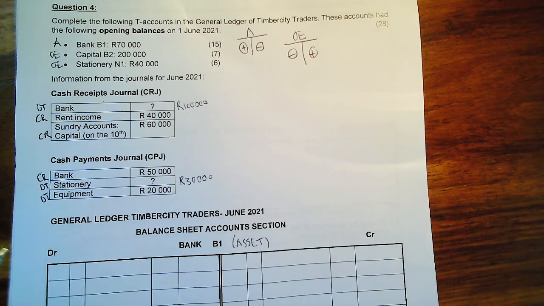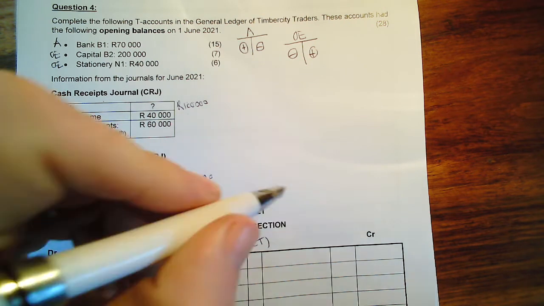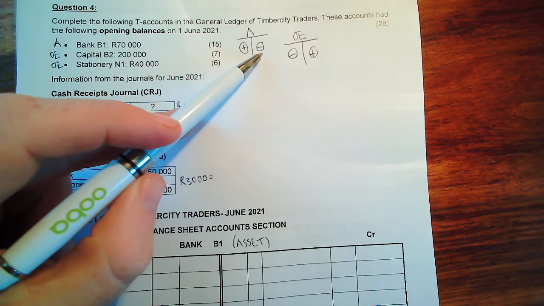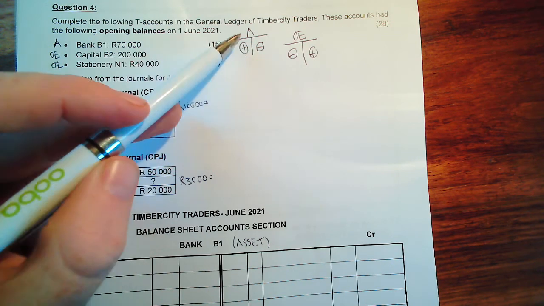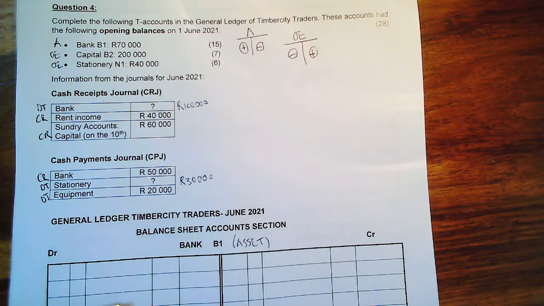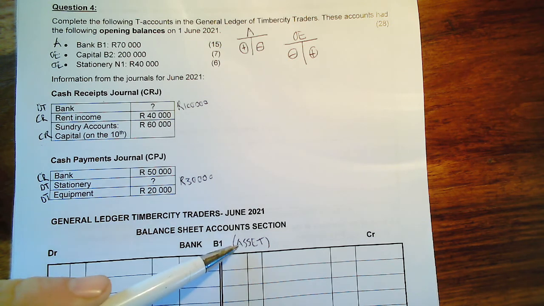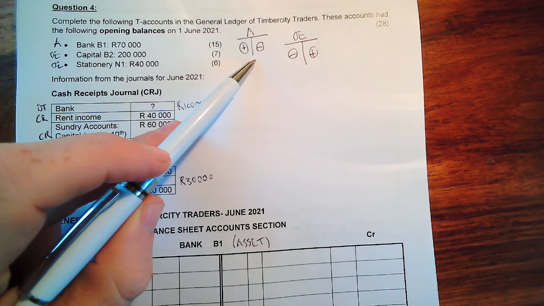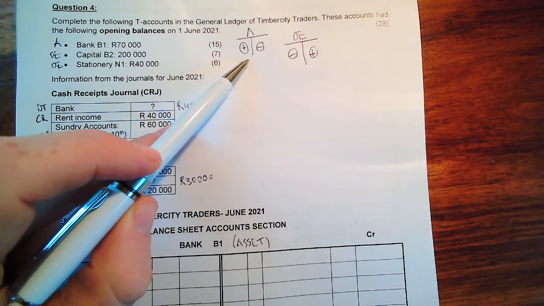Okay, so first thing I need to do is to decide what kind of account bank is. Bank is an asset, and what's the rule for assets? The asset rule states that assets become more on the debit side and less on the credit side. That's the rule we're going to apply throughout the whole bank T account question. So the first step is classification, and we're saying it's an asset, so I'm going to apply the asset rule, debit and credit, the whole time while doing the bank account.